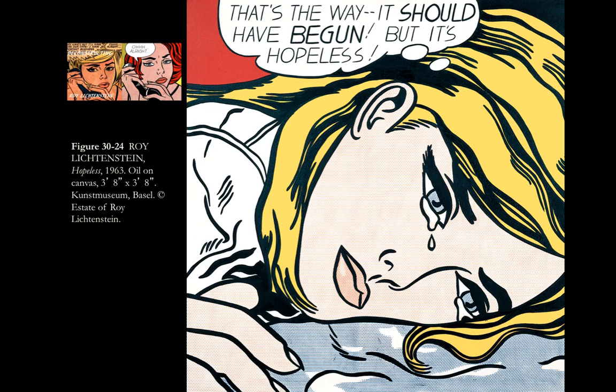Here, for example, is a work by Roy Lichtenstein, who would take images from comics that you find in the newspaper. On the left we have an example of the original comic, and on the right one of Roy Lichtenstein's paintings derived from the comic. So you can see that he's very clearly referencing the images. They're not exactly the same.